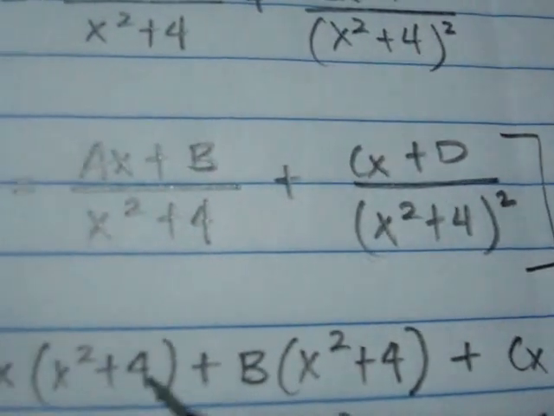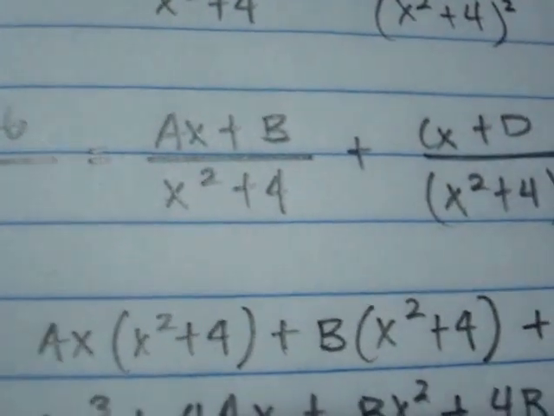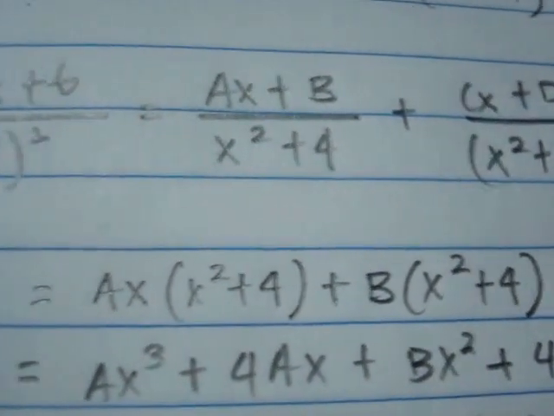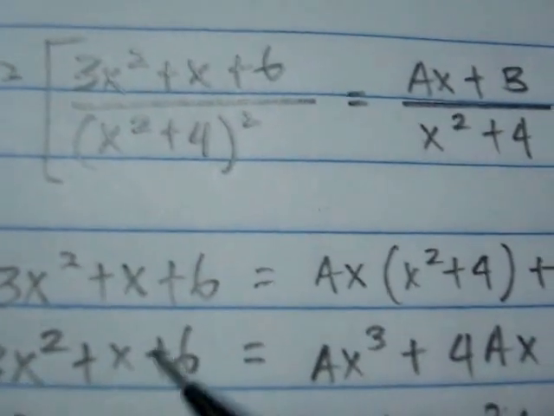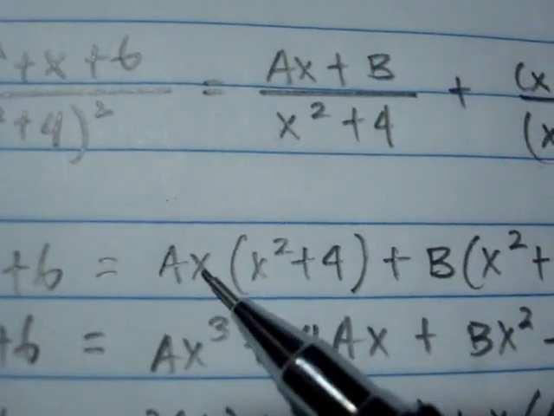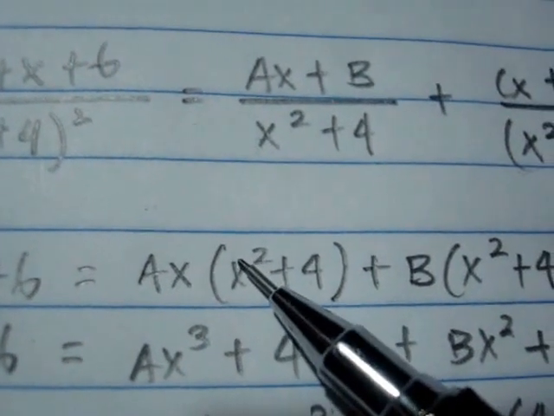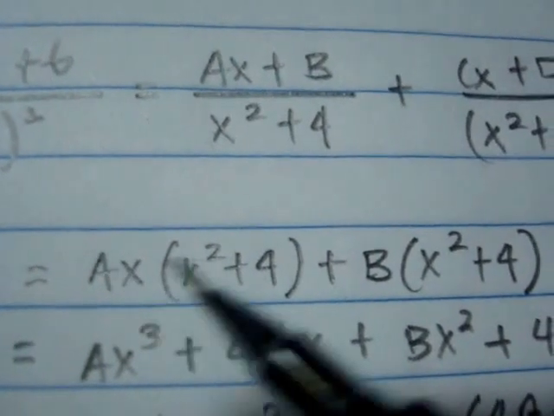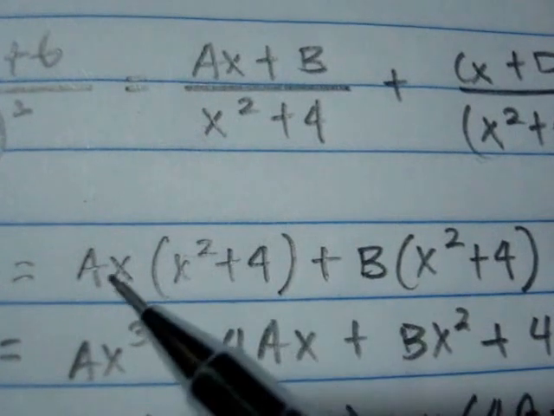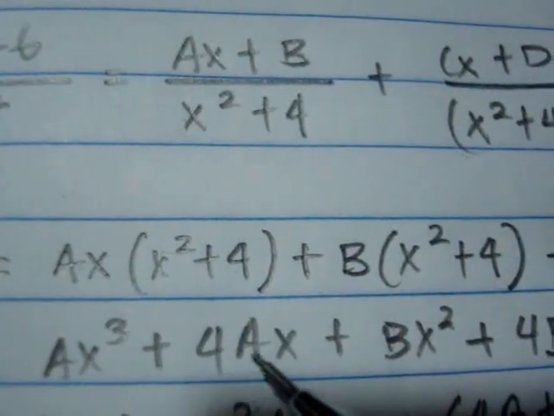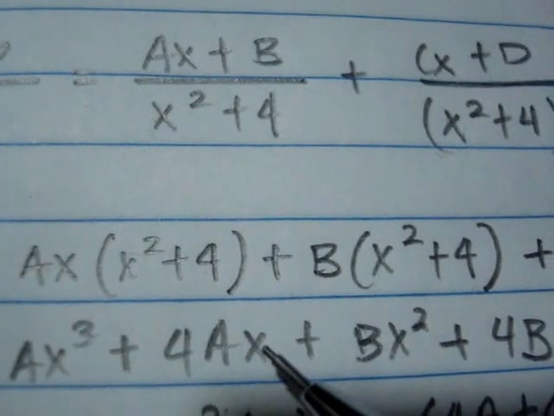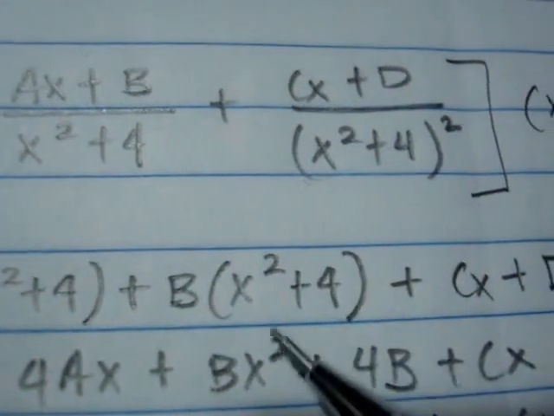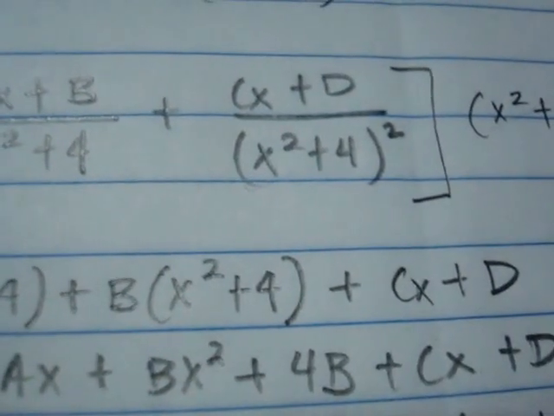Now that you have this linear equation, the next thing is to multiply out or use the distributive method. So on the left hand side, you write the same thing. As for this one, you take ax times x to the second power, which is ax to the third, plus 4x times a, which is 4ax. So this is basic algebra where you just use the distributive method and multiply everything out.